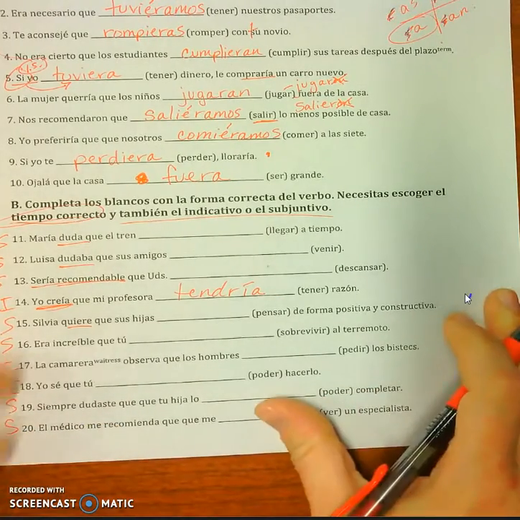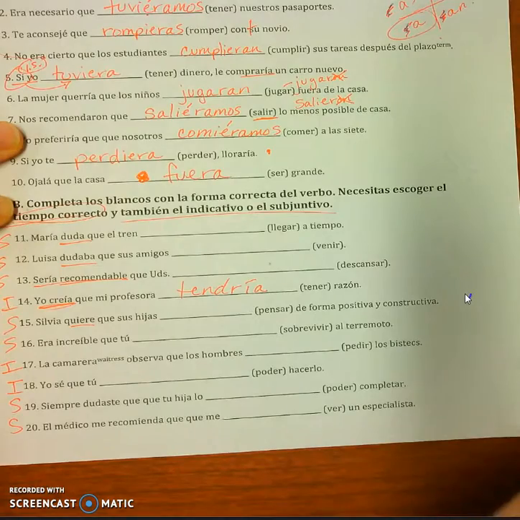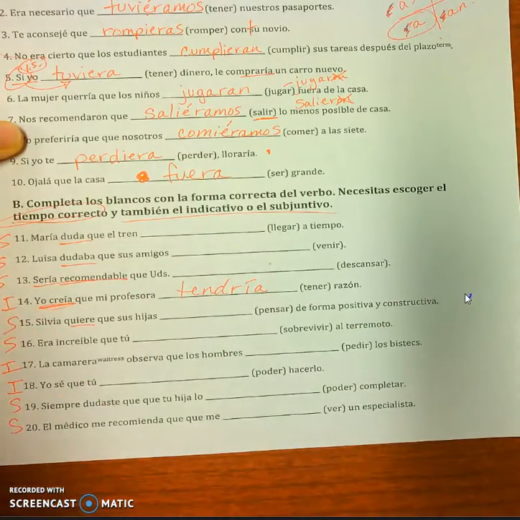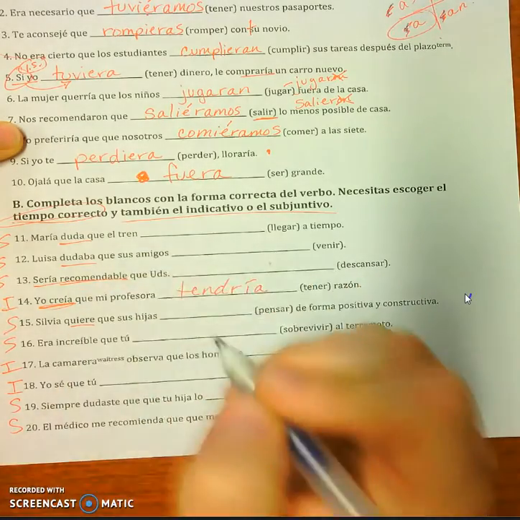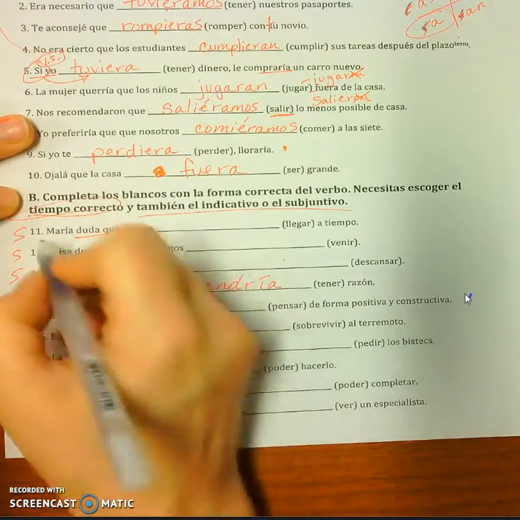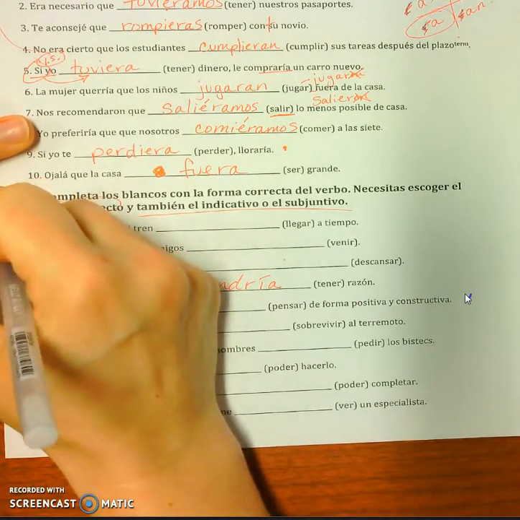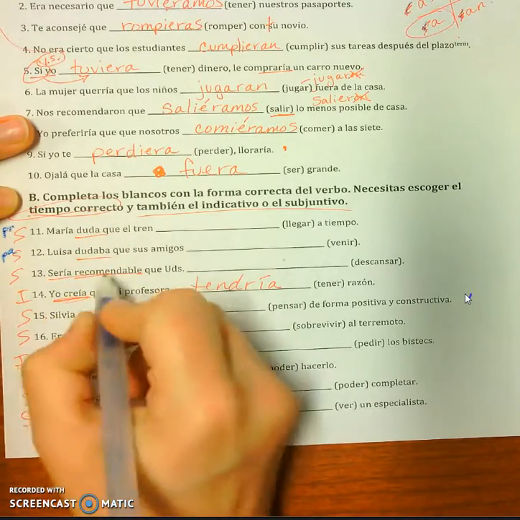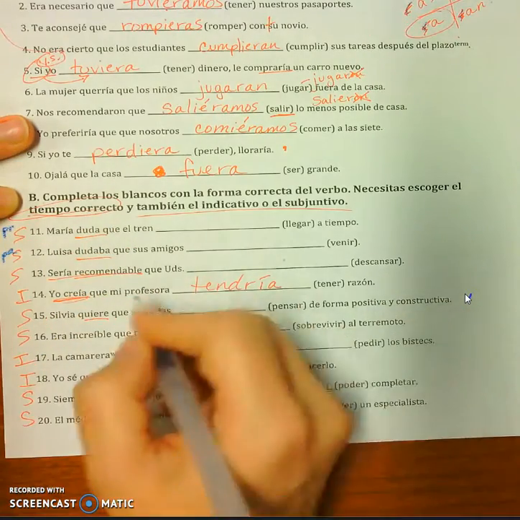All right, so now I got to go, past or present. So I'll just write a PA for past. Okay, so Maria duda, that one's present, so PR. Dudaba is past. It would be recommendable.